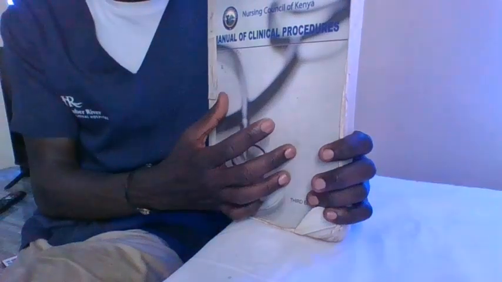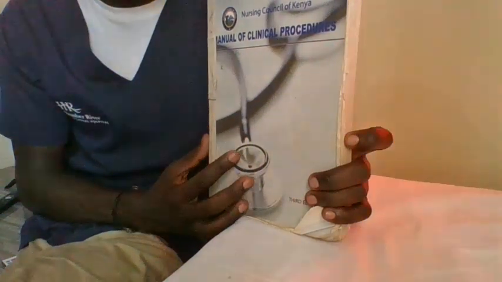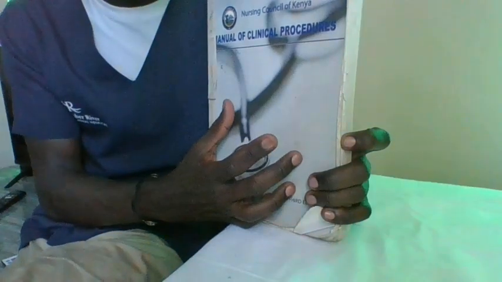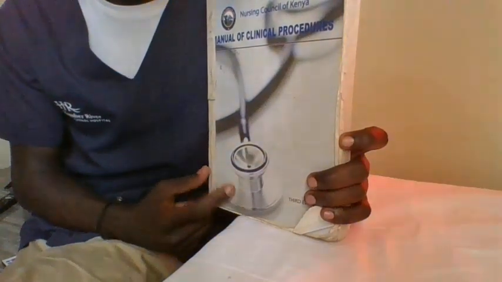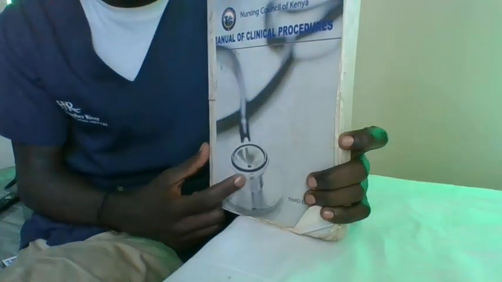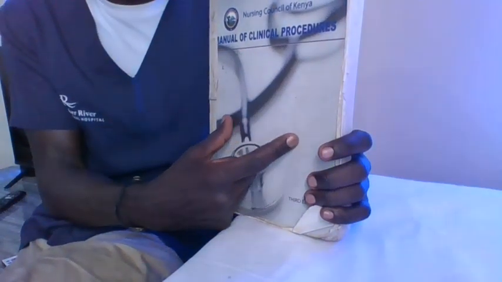If you're in the labor ward, you get to find the procedures carried out in the labor ward. If you are in the newborn unit, you find the procedures carried out in the newborn unit. If you are in the ward, you find the many procedures to be carried out in the ward. If you're in the psychiatric unit, you find the procedures carried out there.